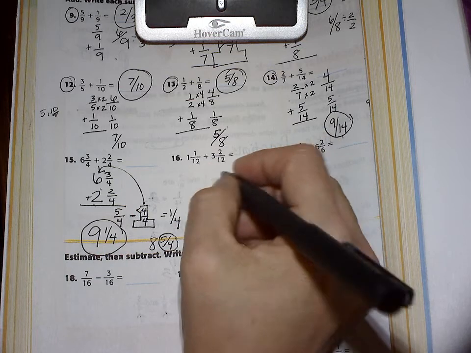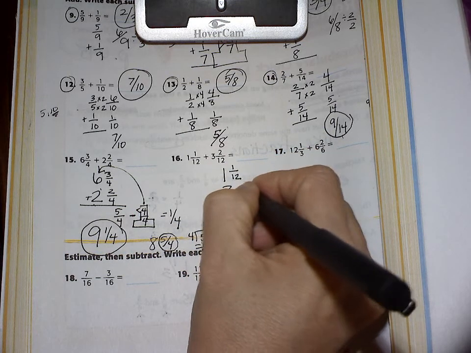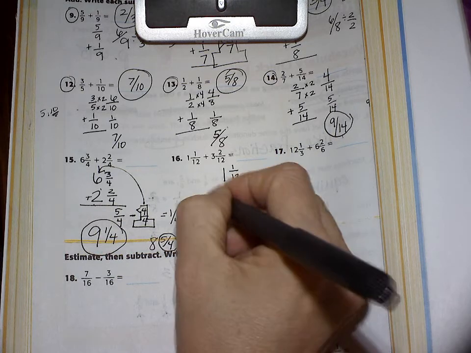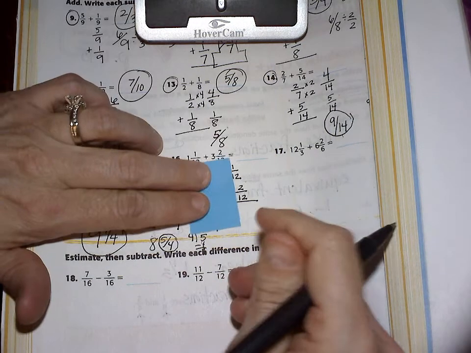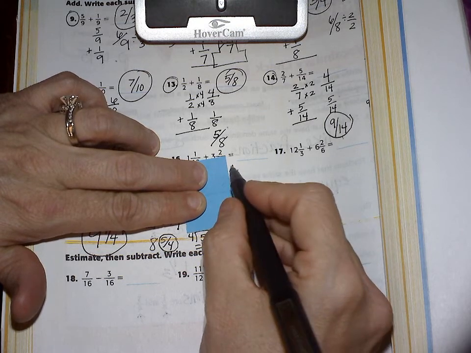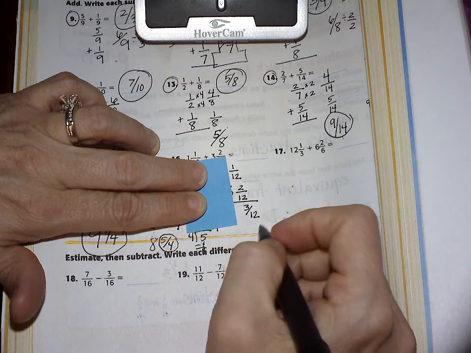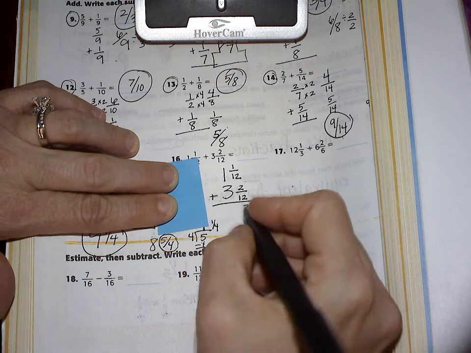Okay. Number 16, we had 1 and 1/12 plus 3 and 2/12. You can ignore the whole numbers to start with. 1/12 plus 2/12. The denominators are the same. I just add the numerators. 1 plus 2 is 3, and rewrite my denominator. Now I go to whole numbers. 1 plus 3 is 4.